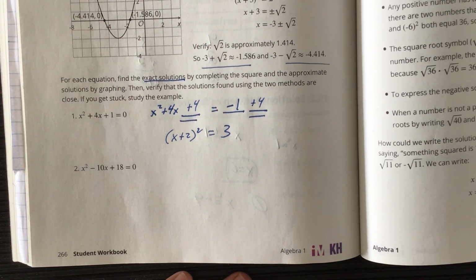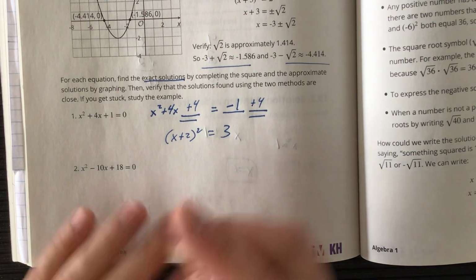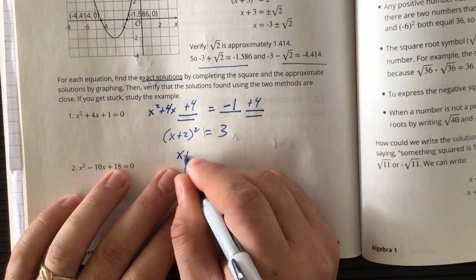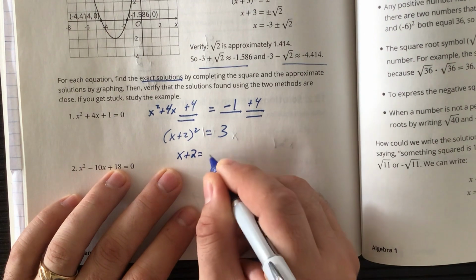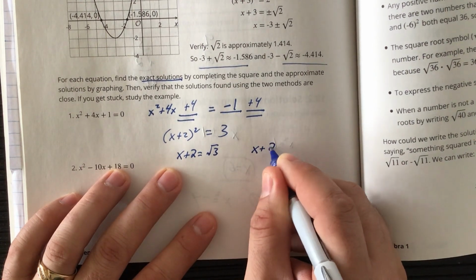Now what? Square root of both sides. Square root of 3, again, I don't know that, so I'm just going to put the square root of 3.